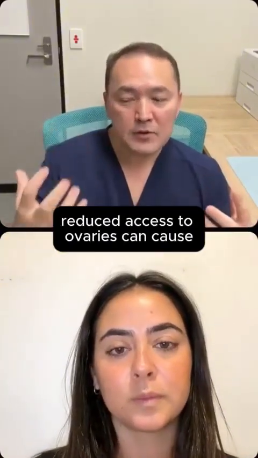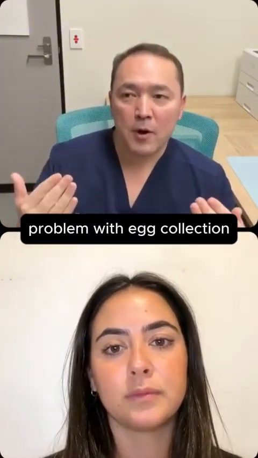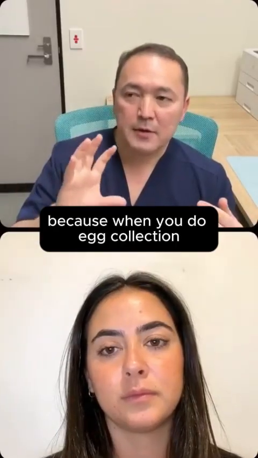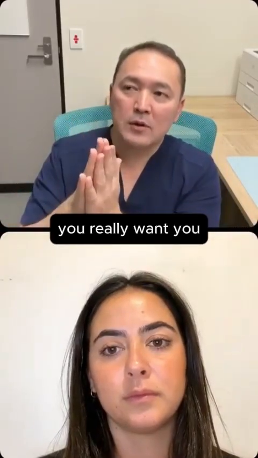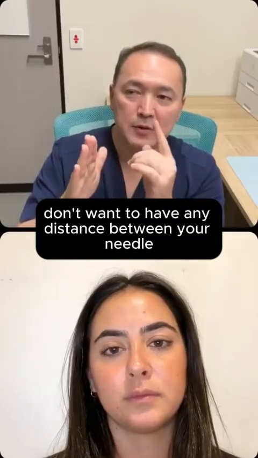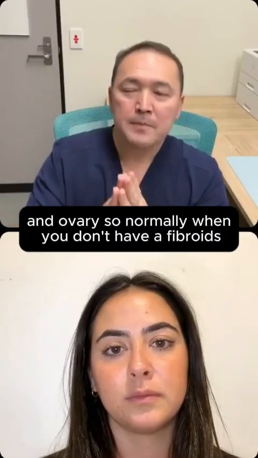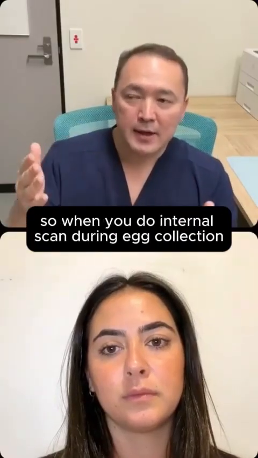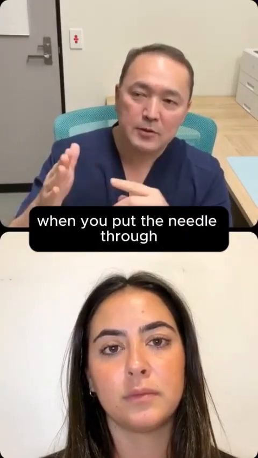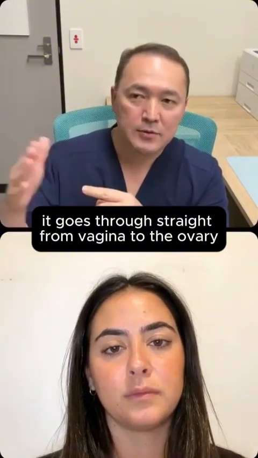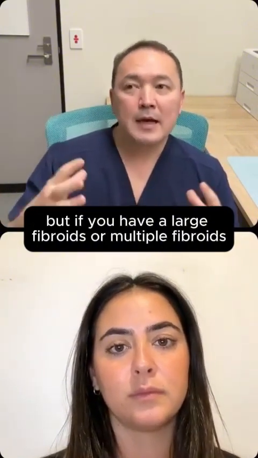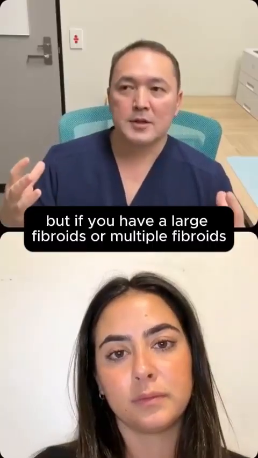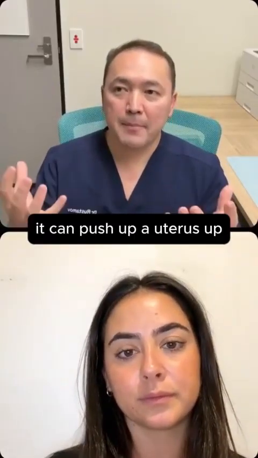Also, reduced access to ovaries can cause problems with egg collection because when you do egg collection, you don't want to have any distance between your needle and the ovary. Normally, when you don't have fibroids, when you do an internal scan during egg collection and put the needle through, it goes straight from the vagina to the ovary. But if you have large or multiple fibroids, they can push the uterus up.